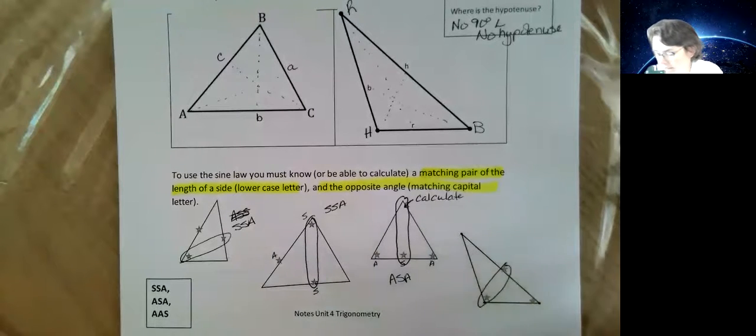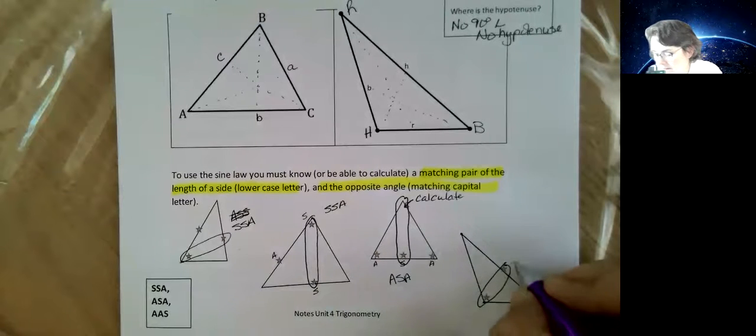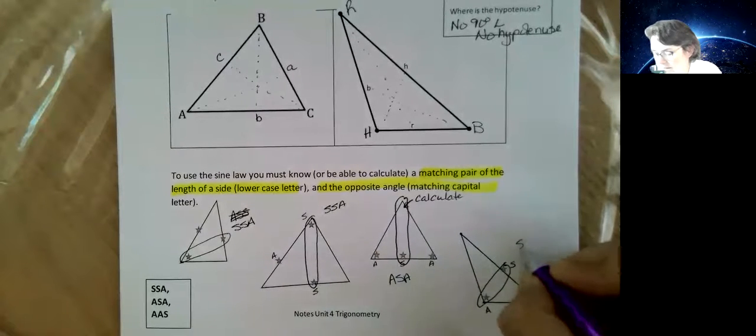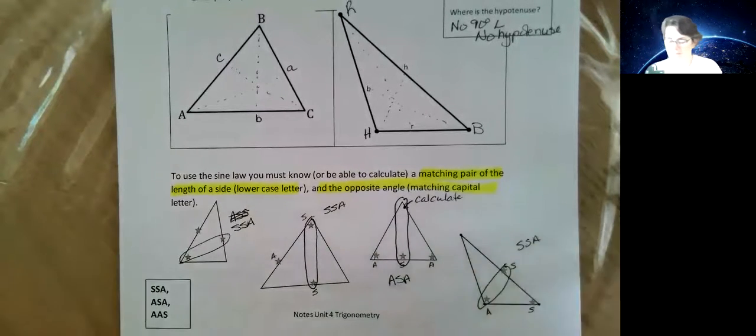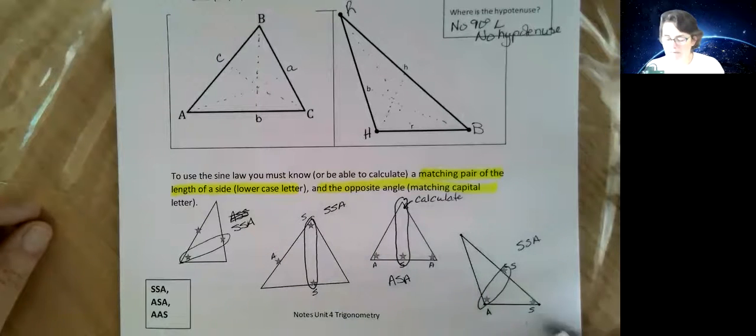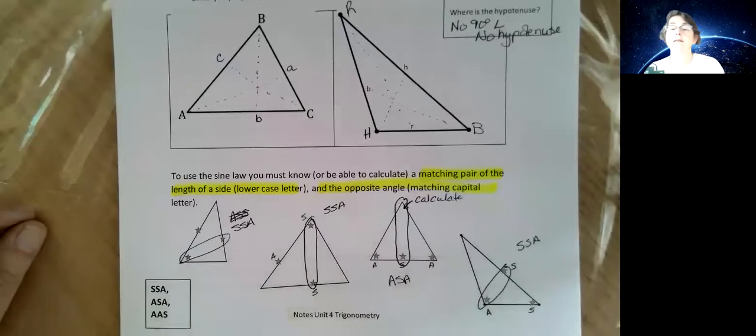And then this one has a side and an angle. So it's always looking for that matching across, an angle and a side. If you have that, then for sure you can use the sine law, and it's a beautiful thing. All right, end of the video.